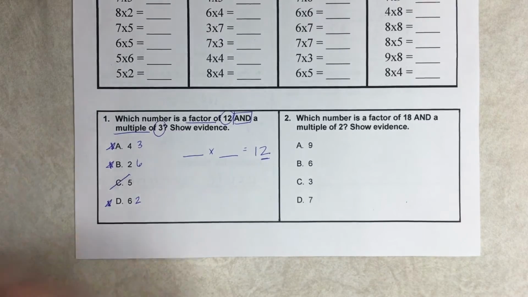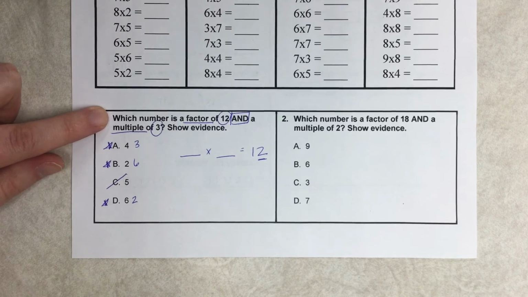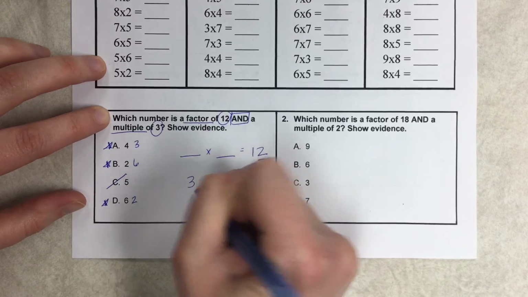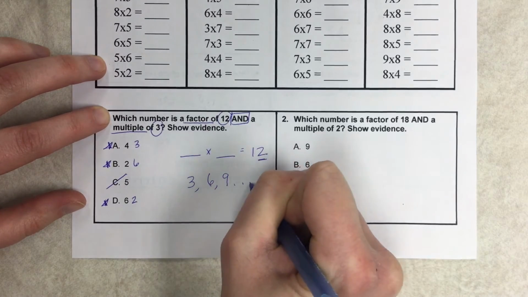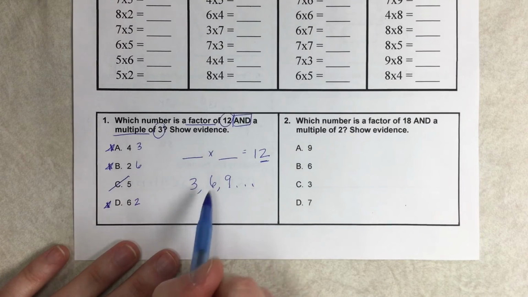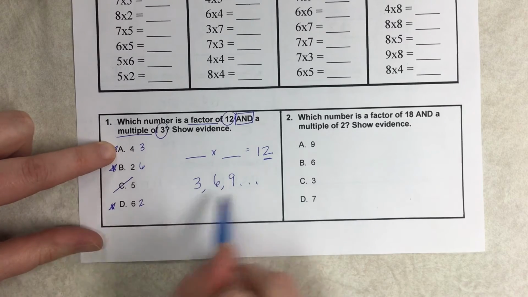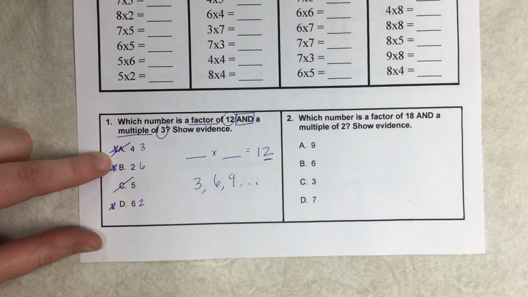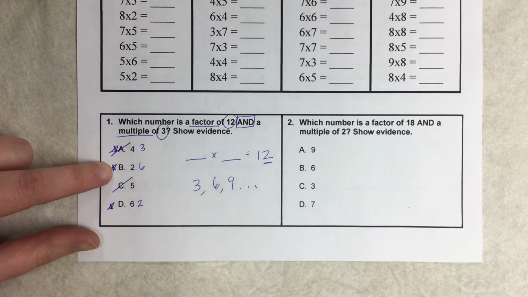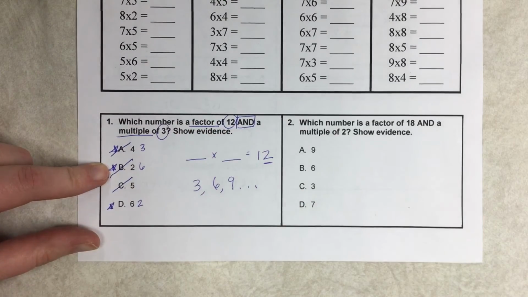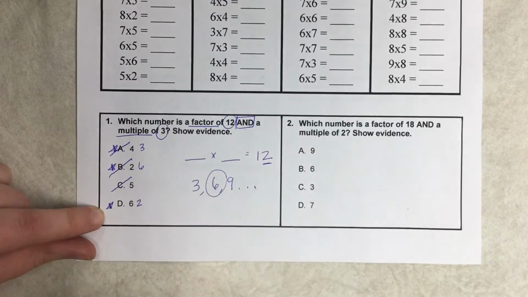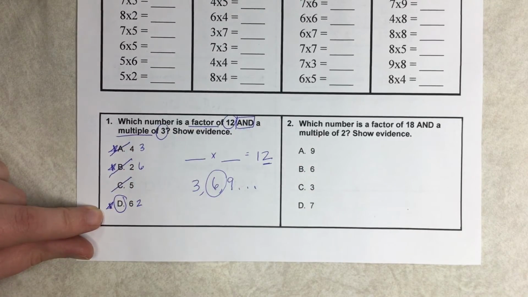Now I have to go to my next part, and a multiple of 3. This time, we want a number that is on the list for multiples of 3. We know multiples are counting by the number. I'm counting by the number 3. So 3, 6, 9, ... And this time I don't cross it out because I want it to be a multiple of 3. So choice A, 4, that's not on the list. So this time I don't want A. Letter B, 2, again not on the list, so it can't be B. D, 6, that is on the list right here, so my choice is going to be D, 6.